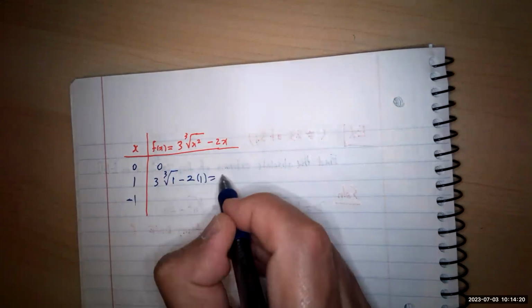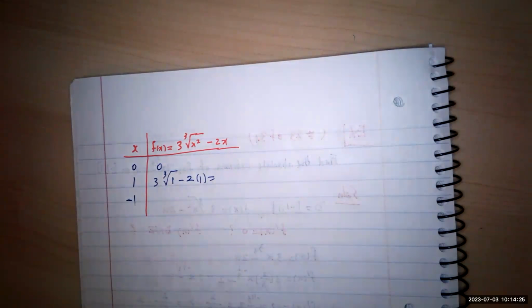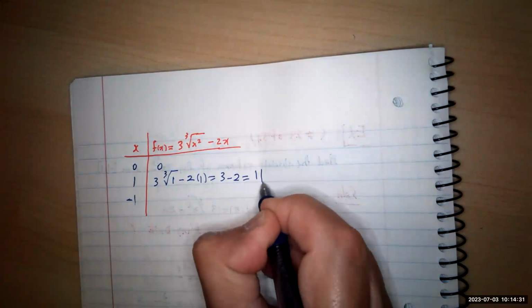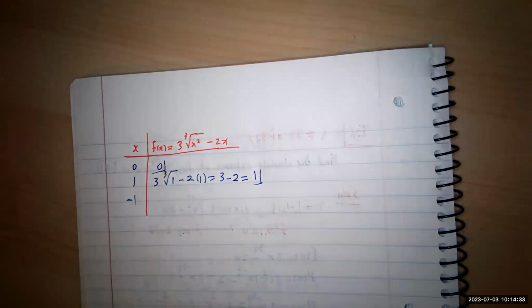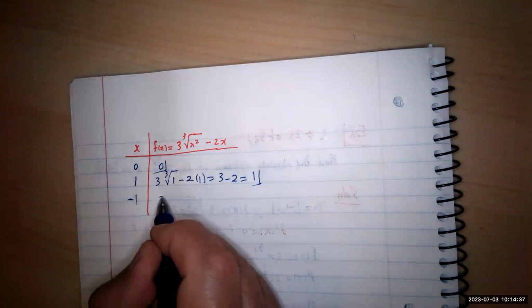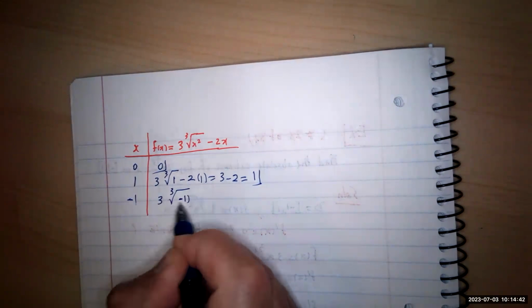Cube root of 1 would be 1. So that simply gives 3 minus 2, which is equal to 1. So this is one value, and this is going to be another value. And if we put the -1 here, that gives you 3 cube root of -1 squared.